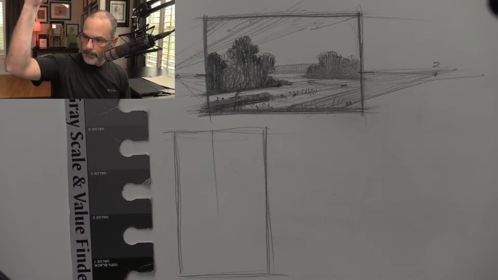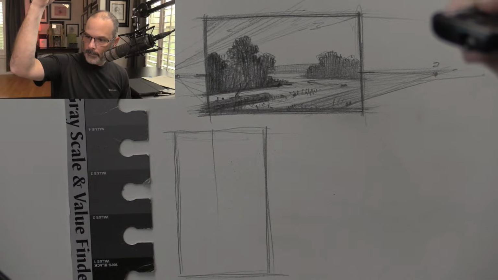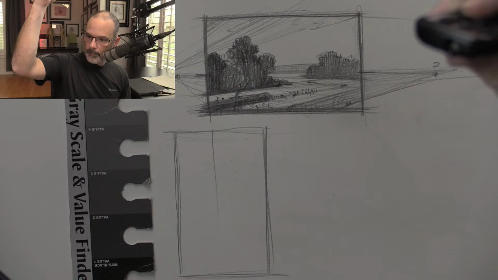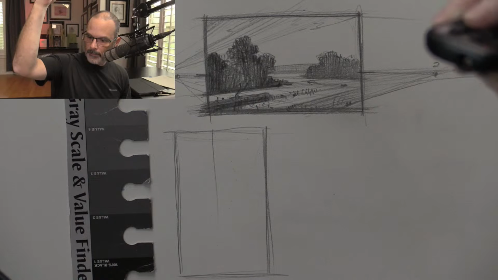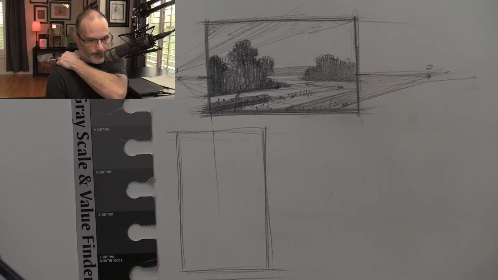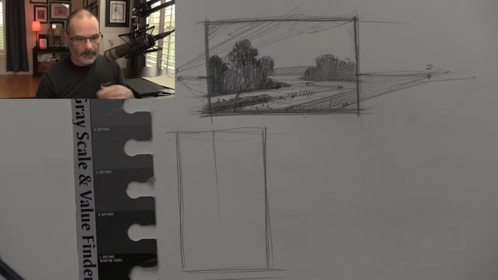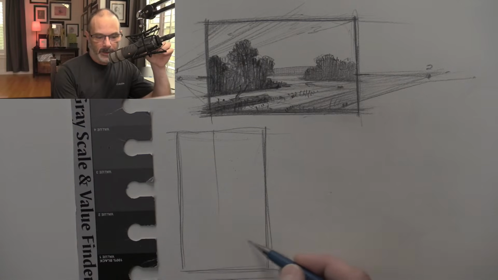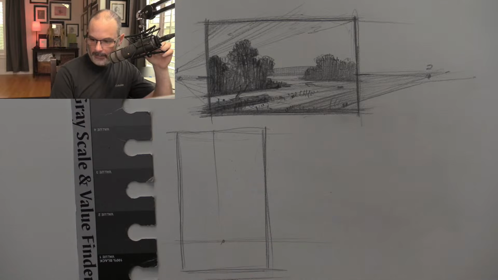Okay, let's do a little bit of a lower horizon line. So I'll do my horizon line right there on this vertical.